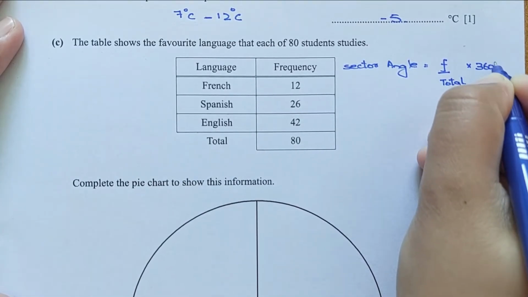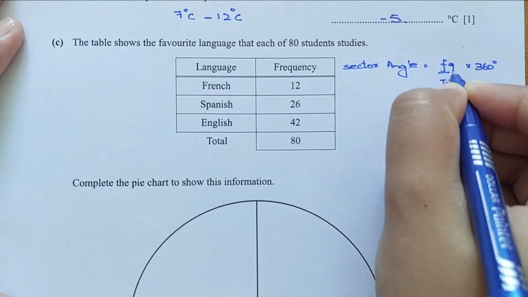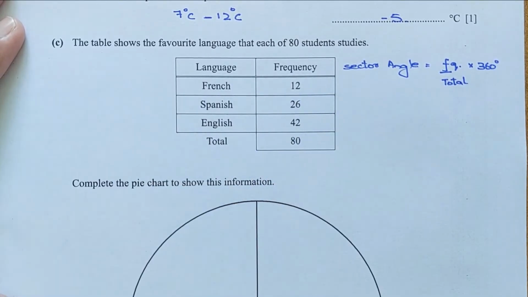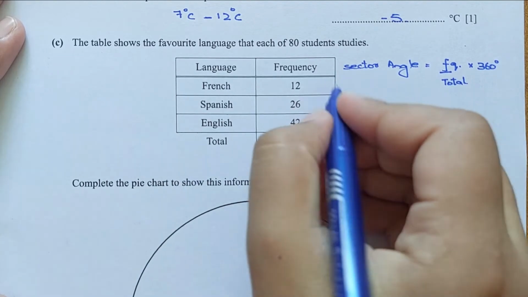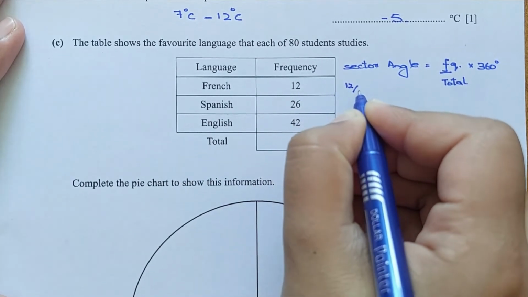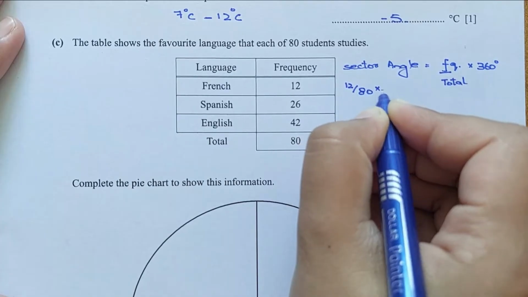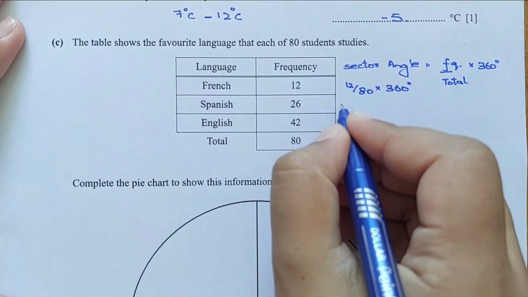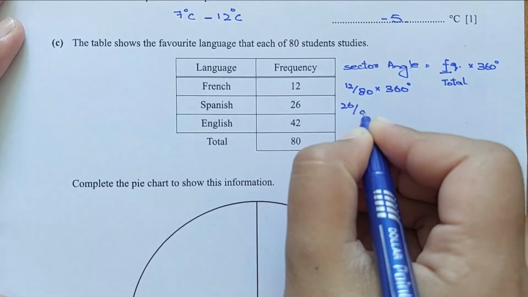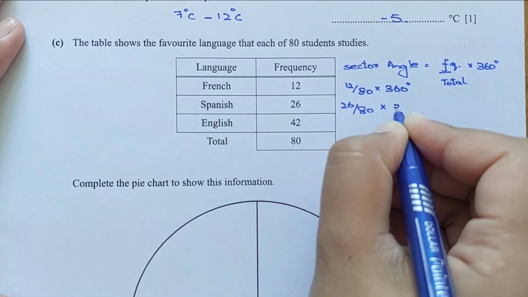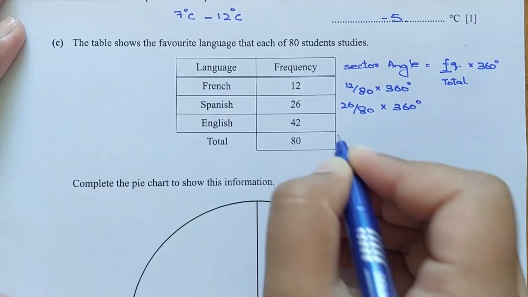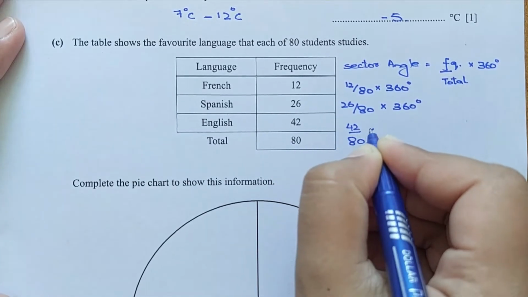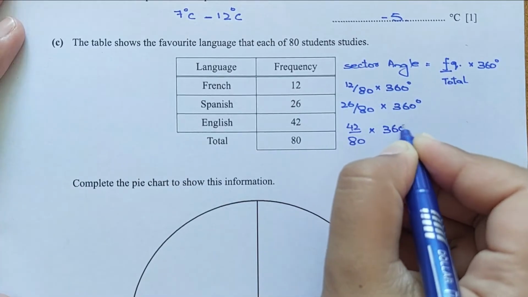So for French, 12 out of the total 80 times 360. Then 26 out of 80 times 360 for Spanish, and for English 42 out of 80 times 360.